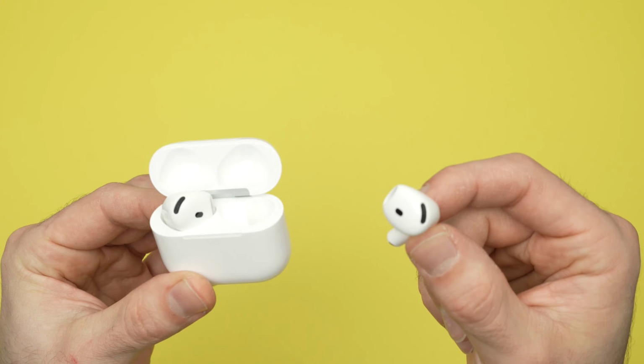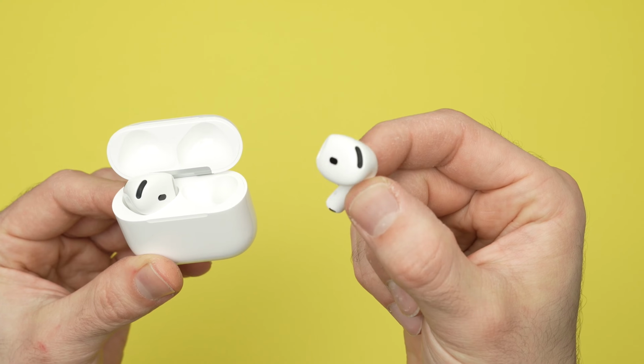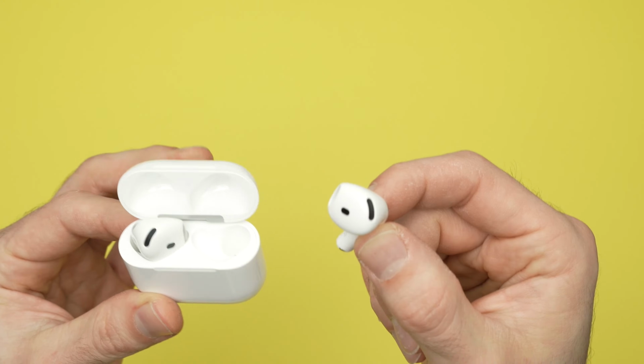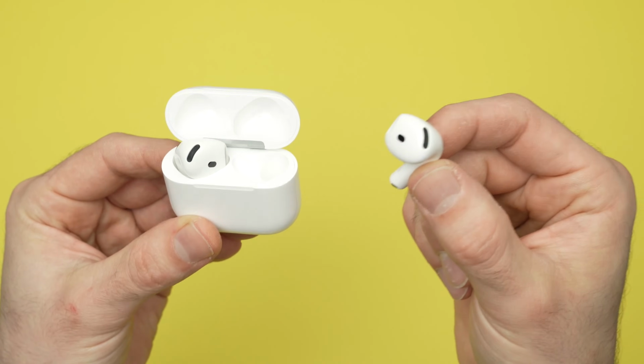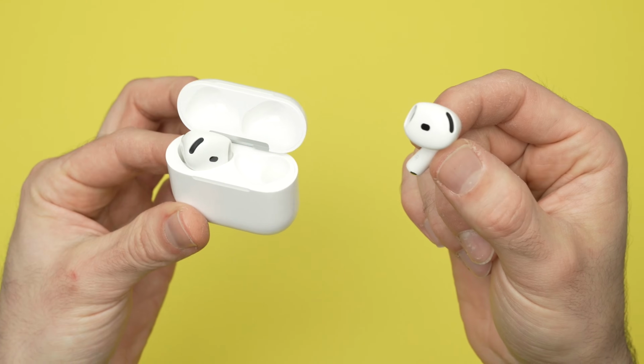In this video, I'll show you how to control your music and take calls using your AirPods 4. This works with the regular version and the one with active noise cancellation. It's the same thing, so let's get started.